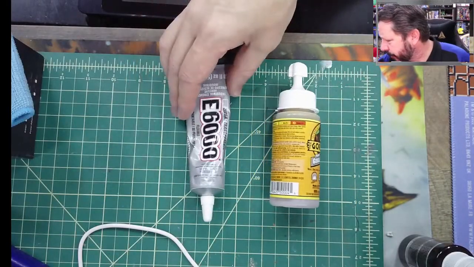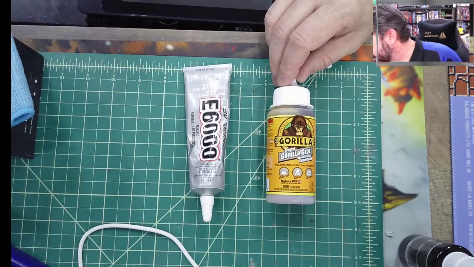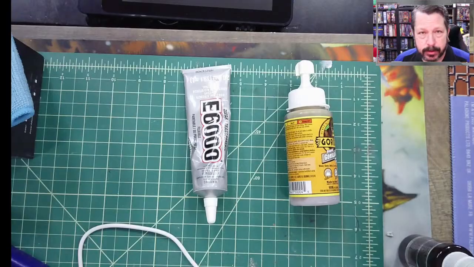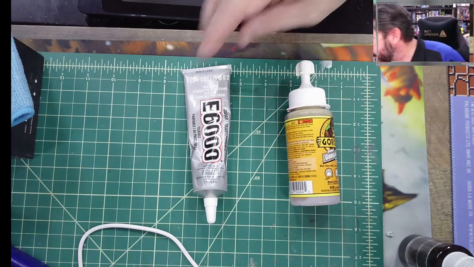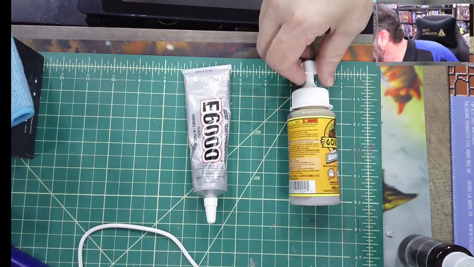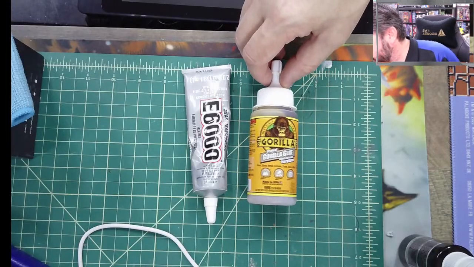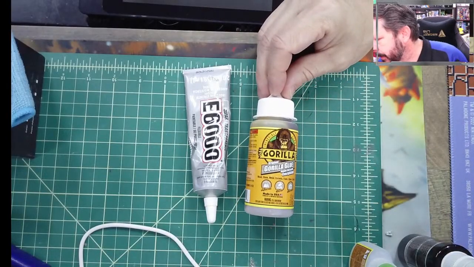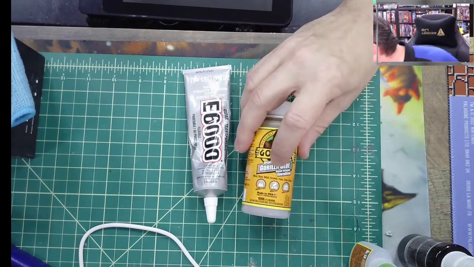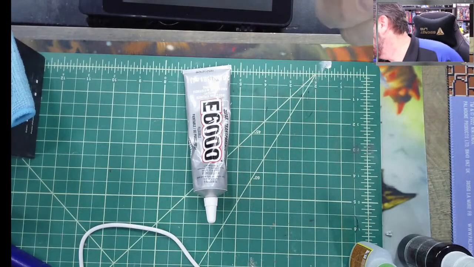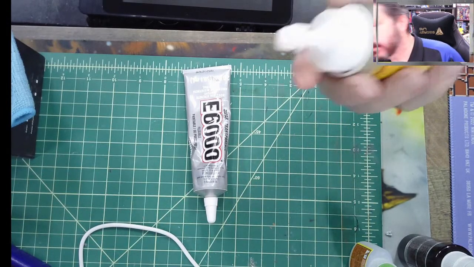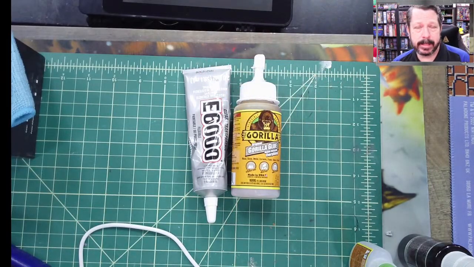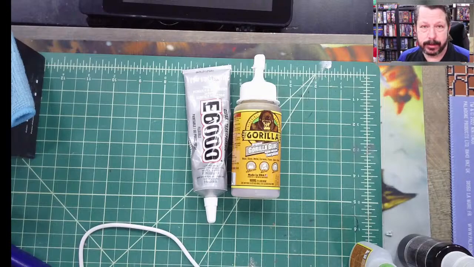These two are different kinds that you also see. You'll hear the E6000 is like the super strong one, and that's true. It's just slower drying. And the Gorilla brand, the Gorilla Glue, is also really good. In fact, it says it bonds virtually everything. So that sounds like that'll work. And these will work. The problem with these is that you have to be willing to wait.